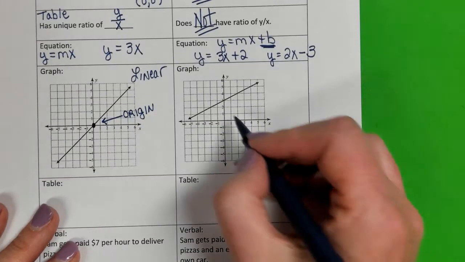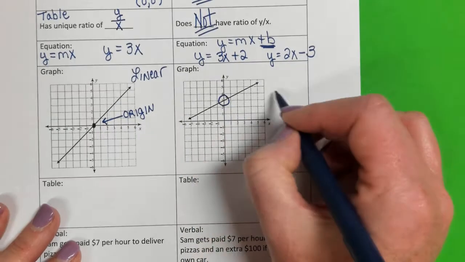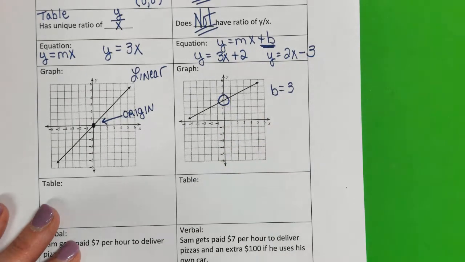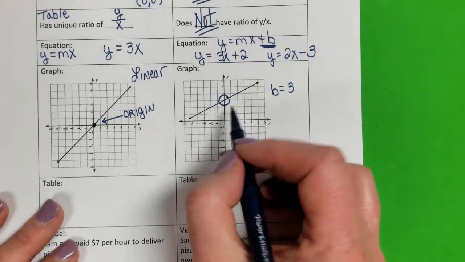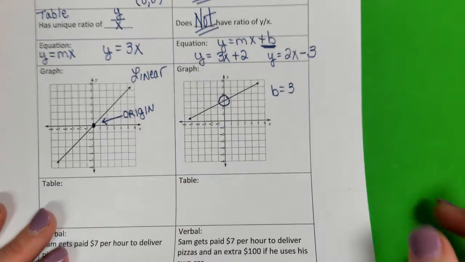Okay, non-proportional. Notice my y-intercept is 3. That's what makes it non-proportional. It is not going through the origin, and so therefore it's non-proportional.